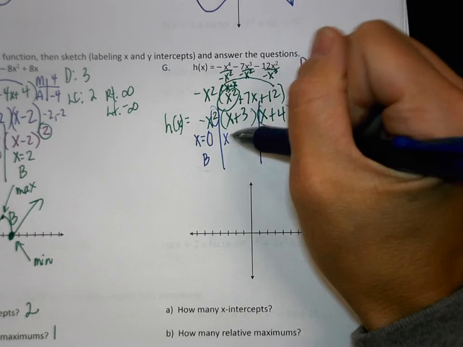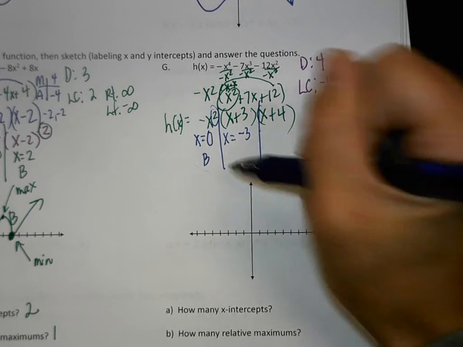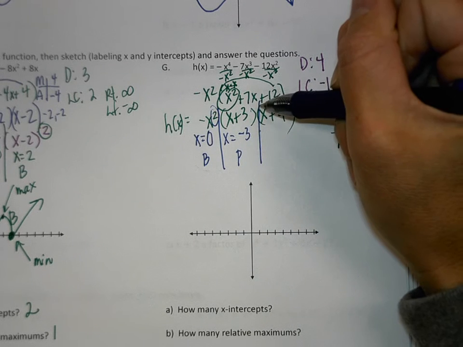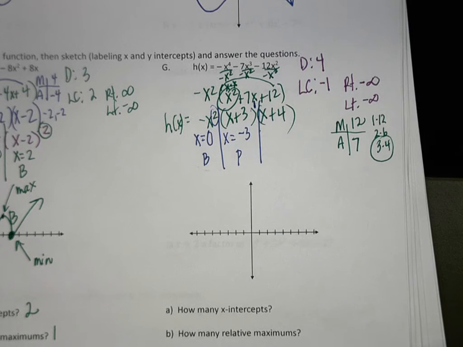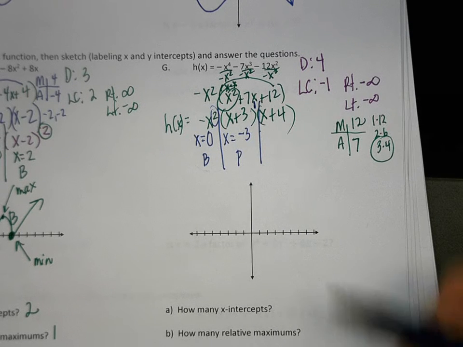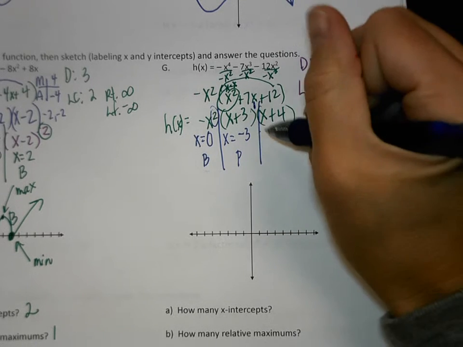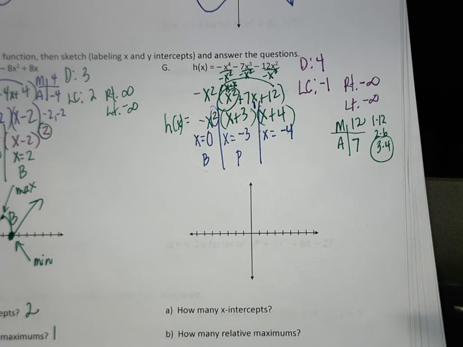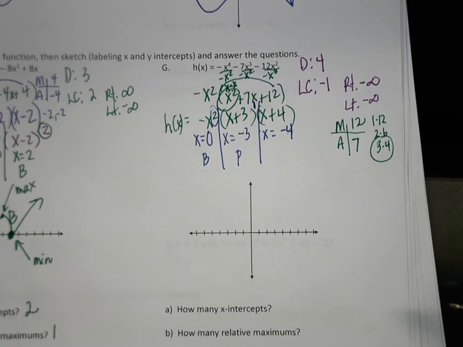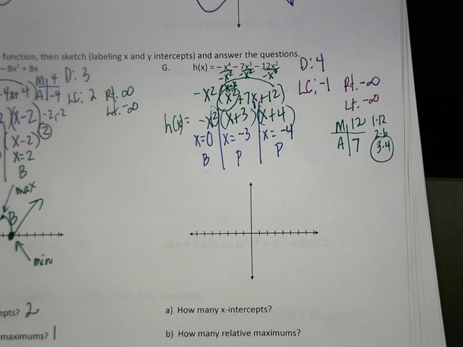X plus 3 equals 0. We'll make x equals -3, and will that be a bounce or a pass through? Pass. Good. And that is because it is an odd degree, sorry, 1. Why is it 1? There's only one x plus 3. X plus 4 equals 0. We get x equals -4. And again, that will be a pass or a bounce? Pass. Good.